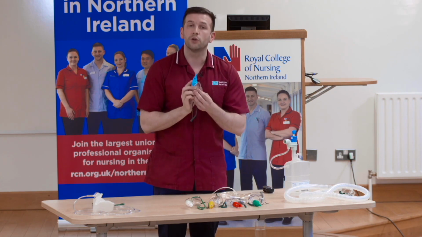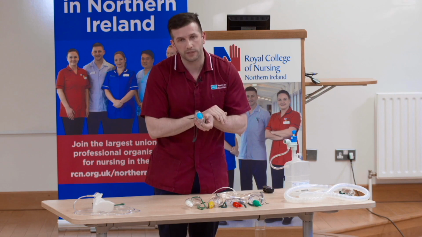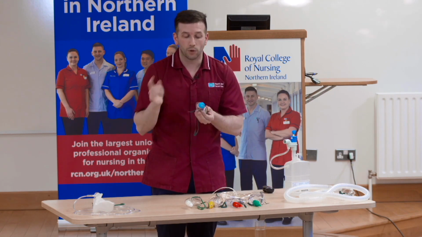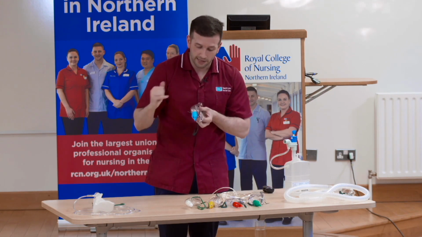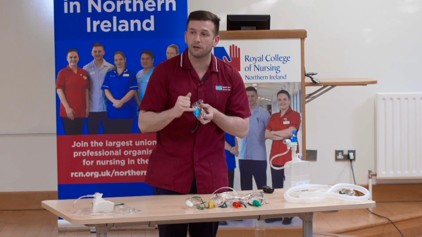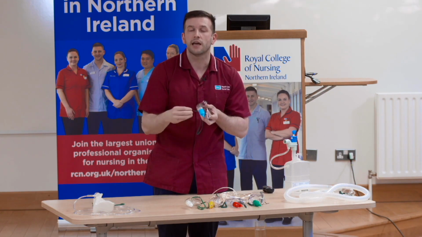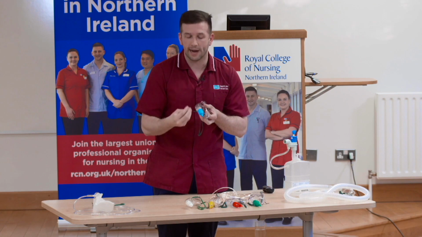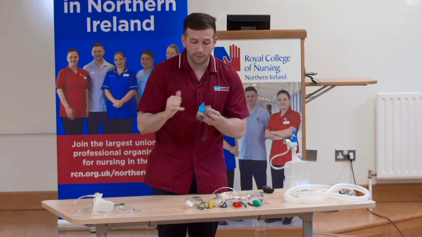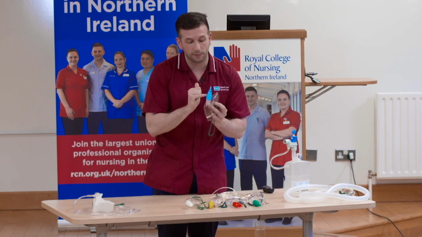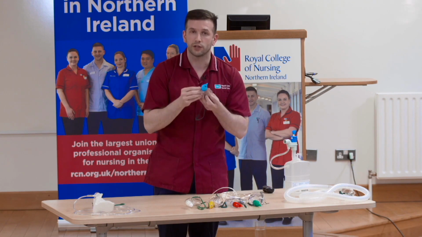We start with the blue barrel, and it's known as 24% oxygen therapy. What you may find, depending on different areas, is that it will be written on the side of the barrel how much oxygen concentration it is and the flow rate required to activate it. On this type of Venturi barrel, it's inscribed at the bottom, 24% at 2 litres per minute.